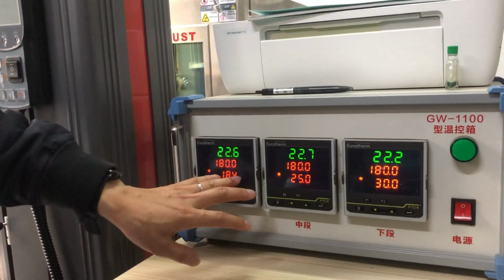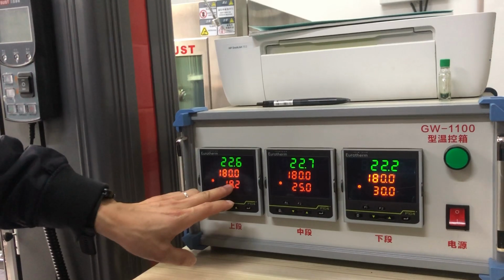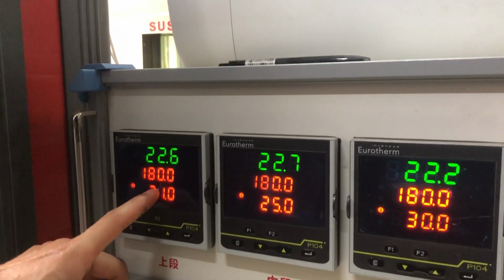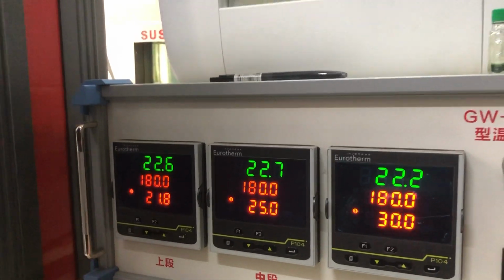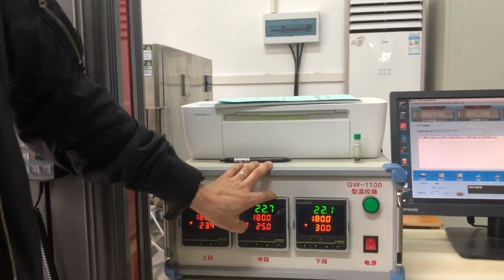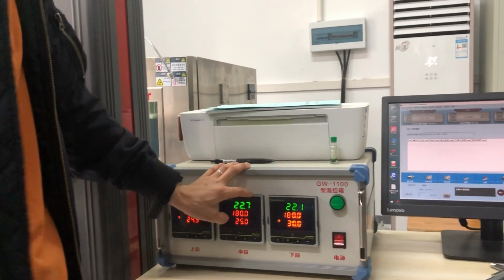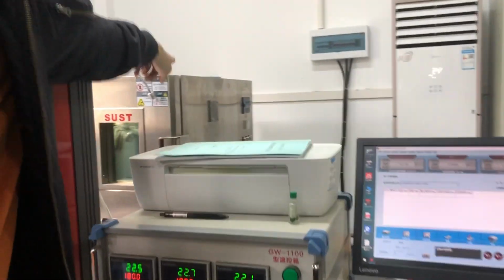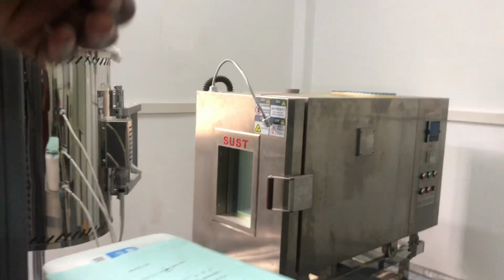For the lowest part, this is the heating efficiency. Here is the temperature control for high temperature testing, and we can also see that one.